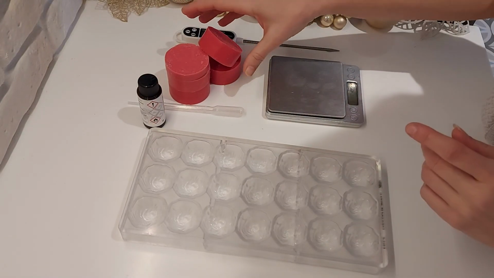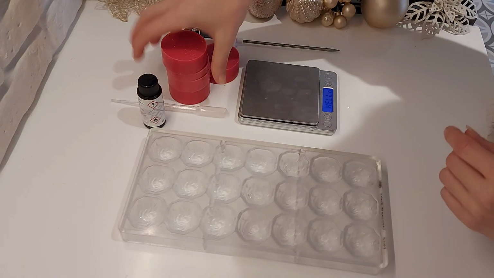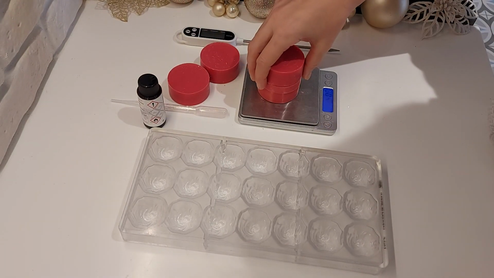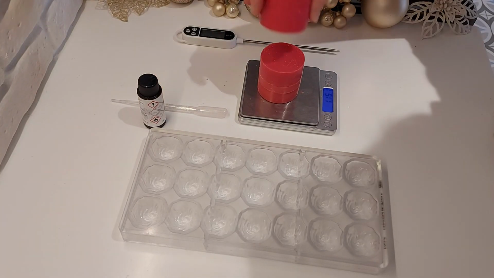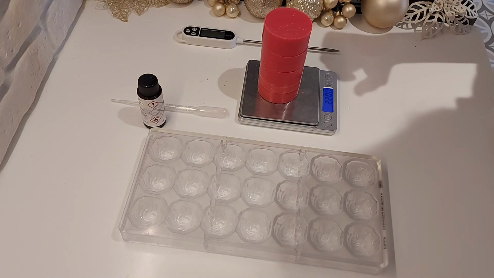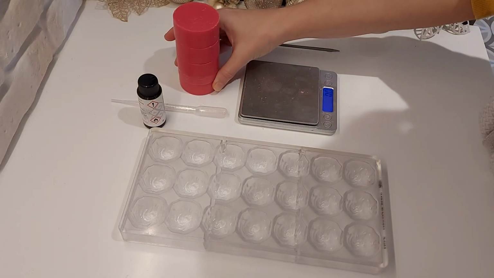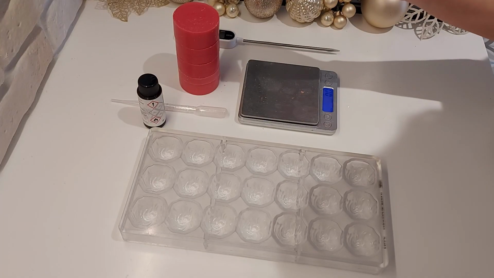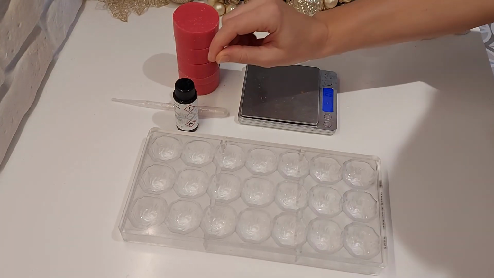Now here we have approximately 120 grams of pillar wax. It's a soy pillar wax. I already colored this wax. How to color your wax, I'm going to do another video on that. So I'm just going to weigh it here. 120 grams. So if we have a 1% dosage, that means we need 1.2 grams of scent. Okay?